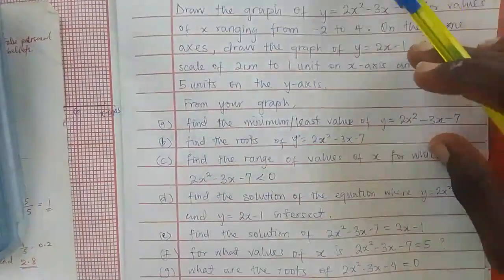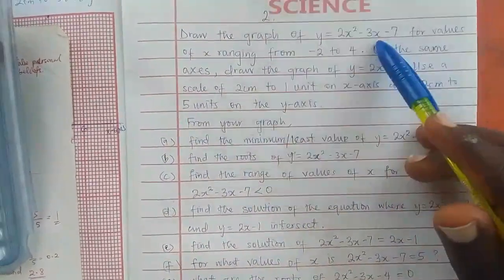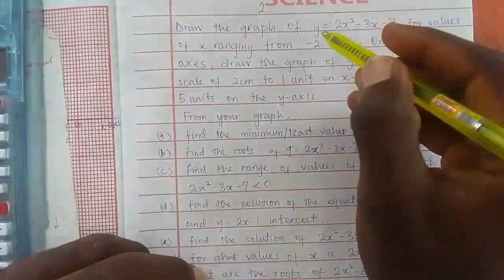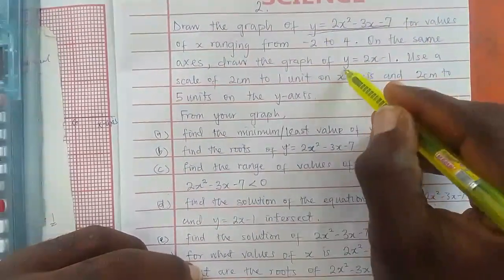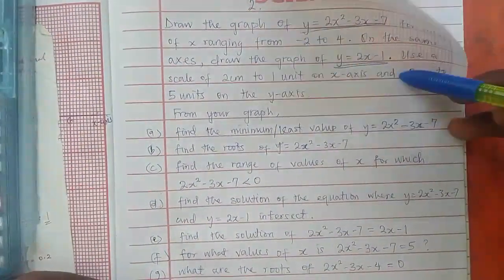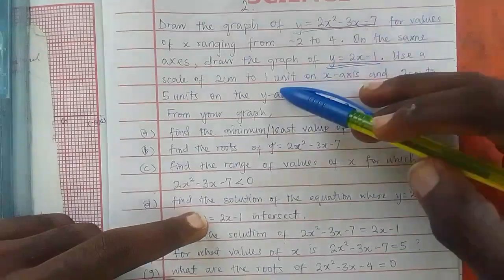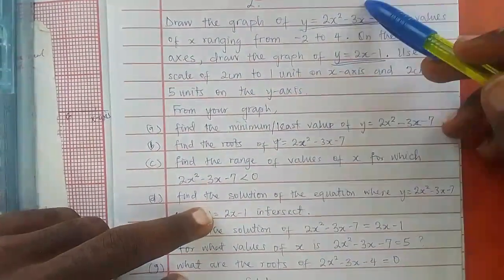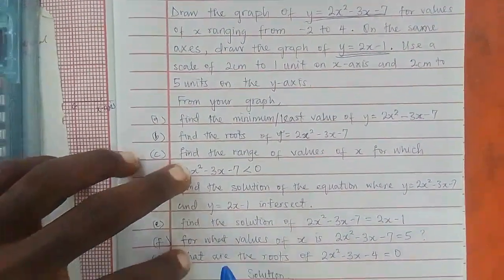Okay, in this last example, we have draw the graph of y equals 2x squared. The same question, we have this is a curve, then we have a line also. If you read through the question, on the axis we are to use a scale of 2 cm to 1 unit on x-axis and 2 cm to 5 units on y-axis. So I've started the table.